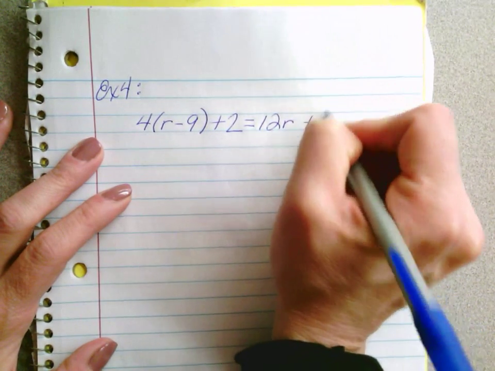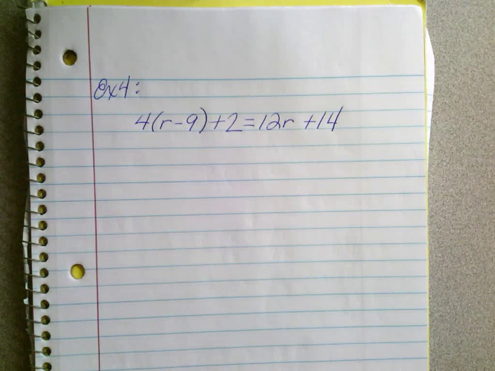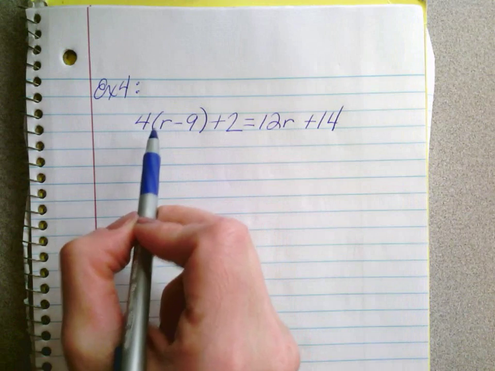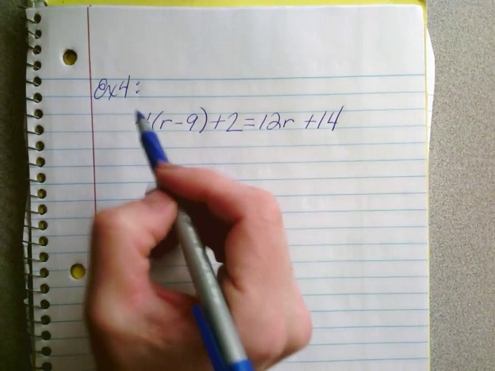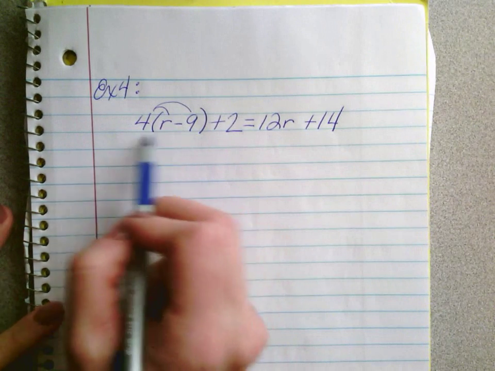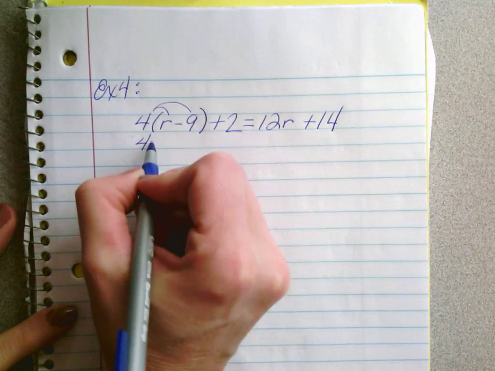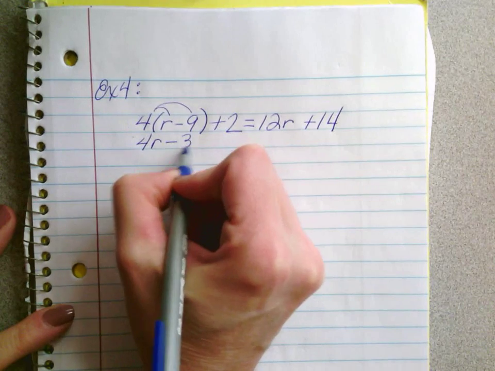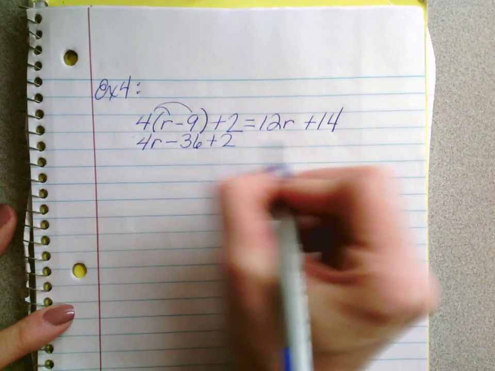12r plus 14. Okay. Look for any symbols of inclusion. Do you see any? Any parentheses? So what am I going to do with it, Lee? Say again? Okay, so what do I do here? Okay, so what's the result? 4r minus 36. Okay.